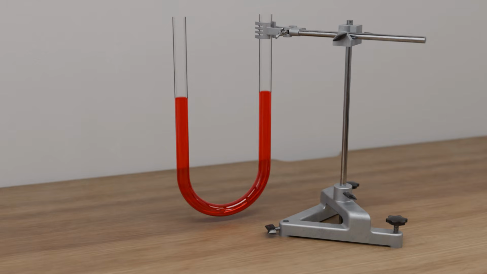In this video, we examine an oscillating liquid in a bent tube and derive the differential equation that describes the harmonic motion of such a liquid. This type of oscillating liquid in a tube is known as a liquid pendulum. Let us take a closer look at a liquid pendulum.